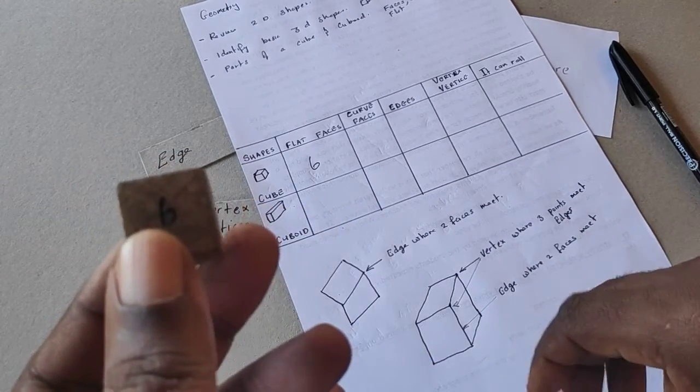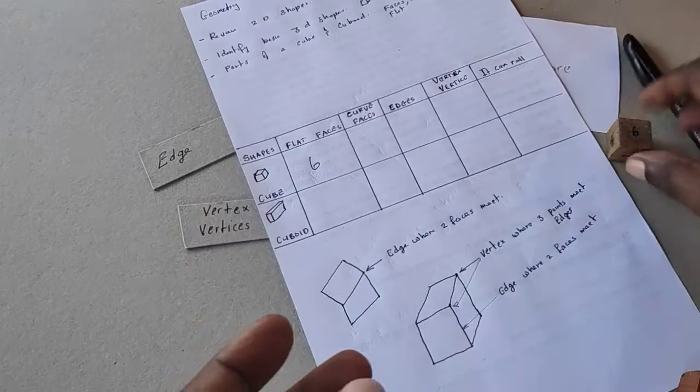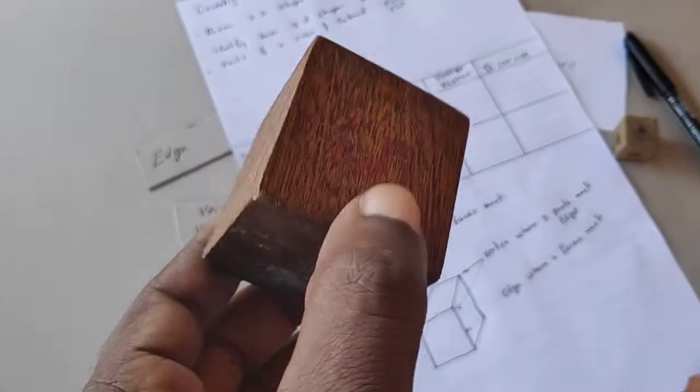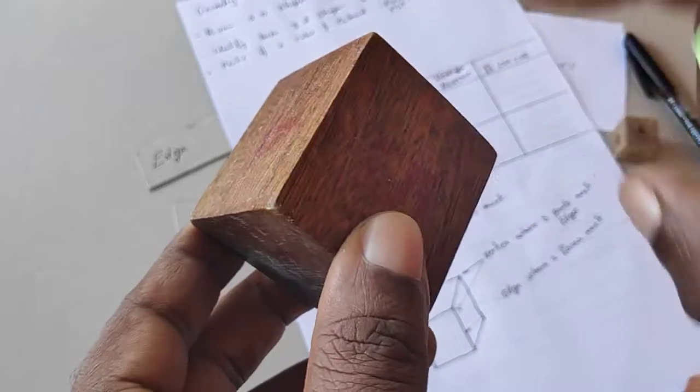Let's look at the edges. Ready? Remember we said the edge is where 2 faces meet.